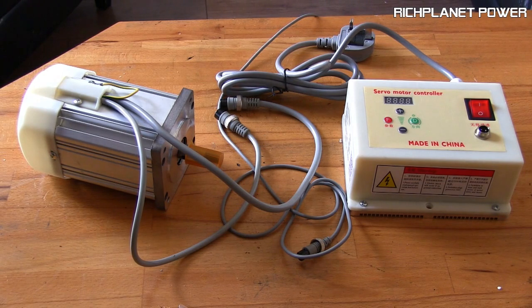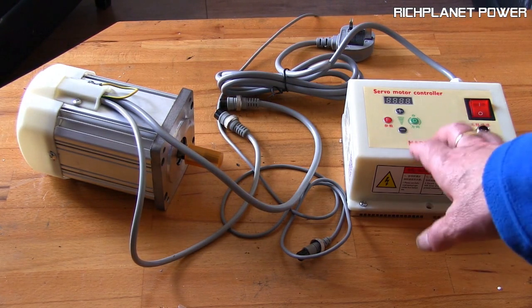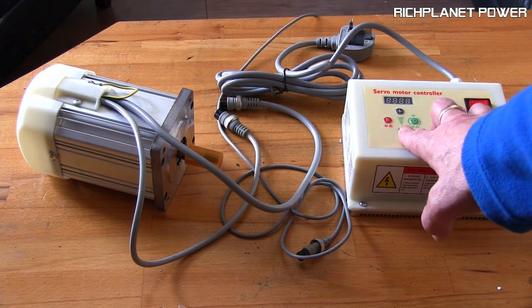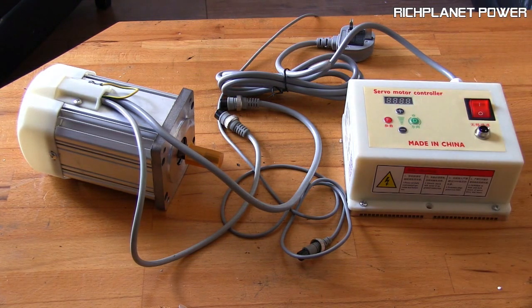Now, if you remember, I put an appeal out asking if anyone had a faster motor, and someone has donated some money. So I've been able to buy this brand new motor, which is a 1.5 kilowatt servo motor, and is controlled by this box of power electronics, which can vary the speed of the motor up to 5,000 RPM, which is considerably faster than the other one.